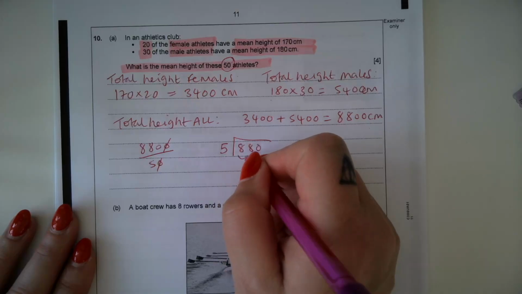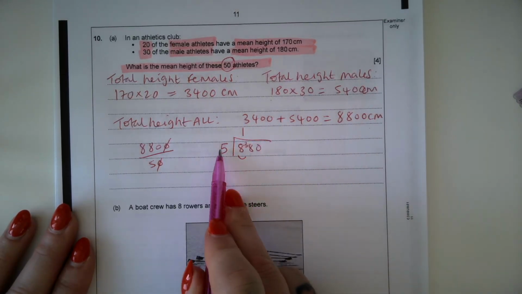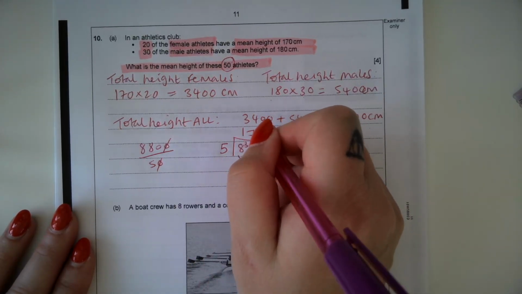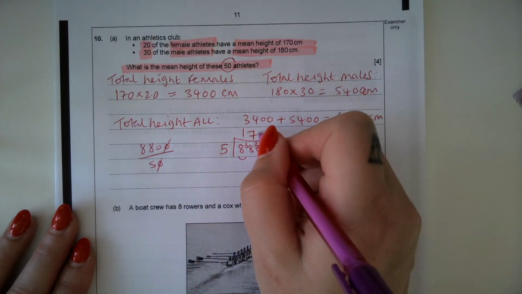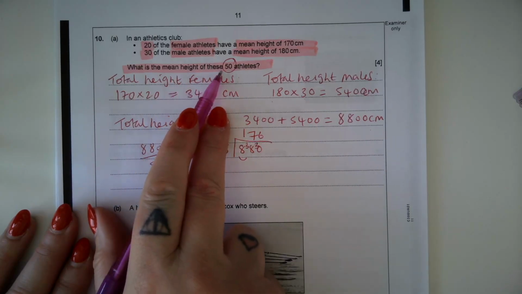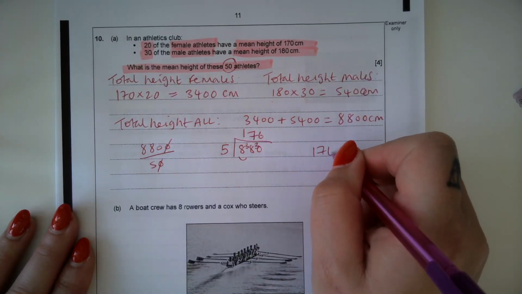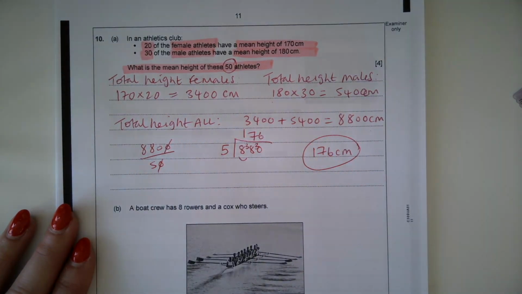So 5 into 8 is 1, remainder 3. 5 into 38 is 7, remainder 3. And 5 into 30 is 6. So the mean height of these 50 athletes is 176 centimetres.